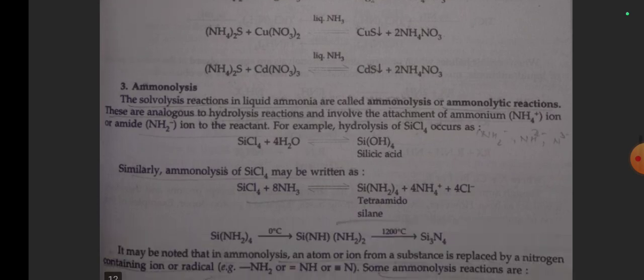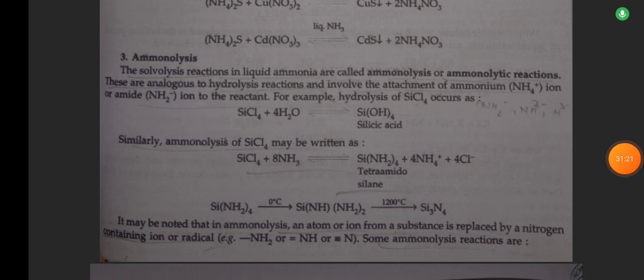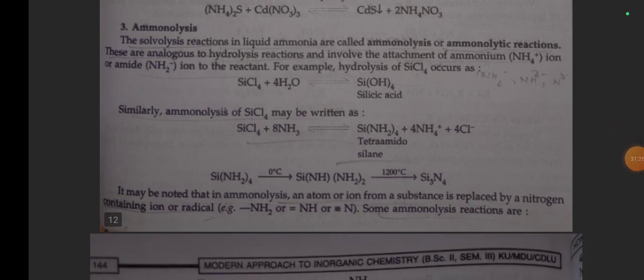(NH4)2S plus Cd(NO3)2 in presence of liquid NH3 gives CdS plus 2NH4NO3. Number 3. Ammonolysis. The solvolysis reactions in liquid ammonia are called ammonolysis or ammonolytic reactions. These are analogous to hydrolysis reactions and involve the attachment of ammonium ion or amide ion to the reactant.